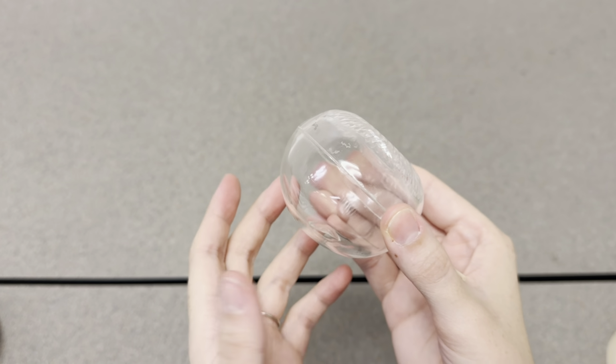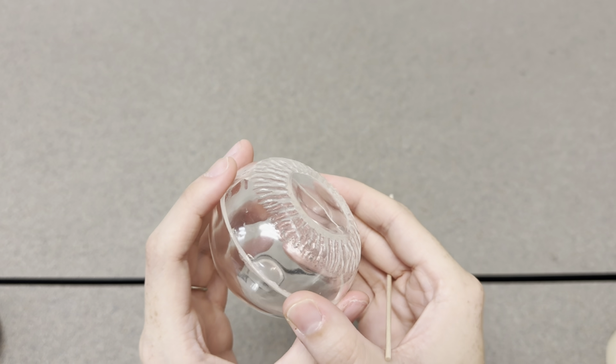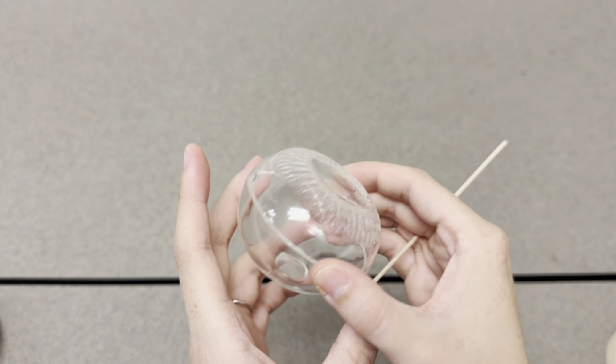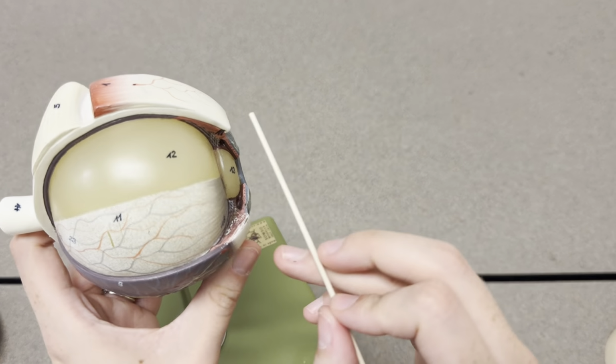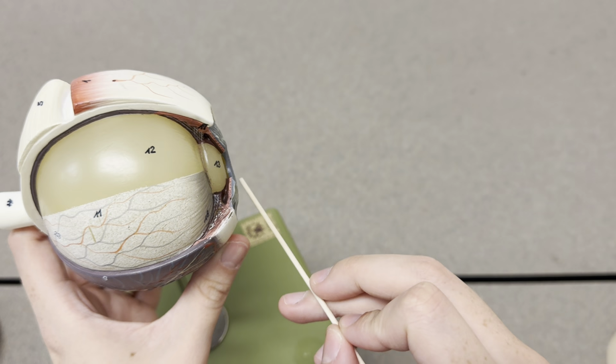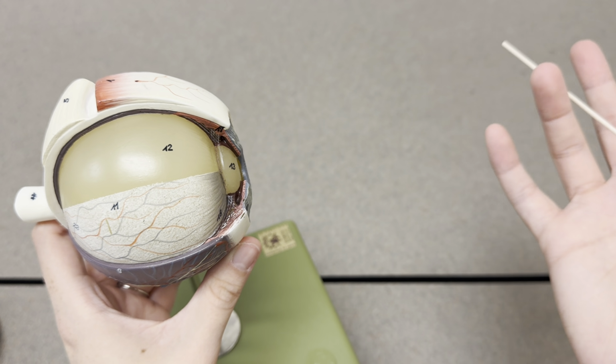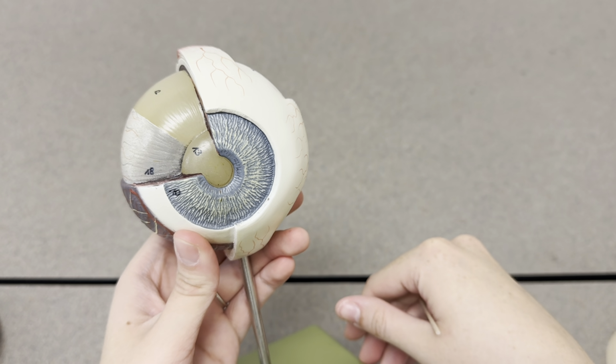Additionally, we have certain liquids that fill up these segments and chambers. This right here that goes in the posterior segment is going to be the vitreous humor. And inside this anterior segment here is going to be aqueous humor. And those are the structures of the eye.